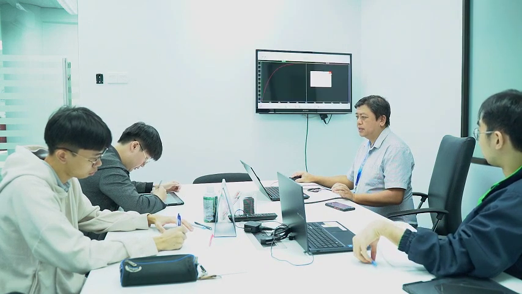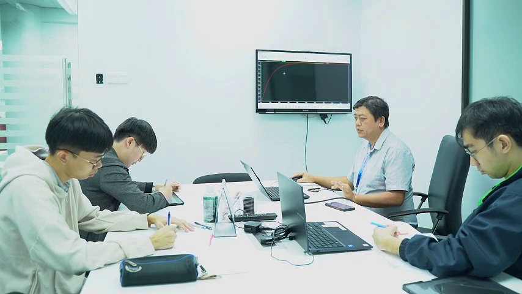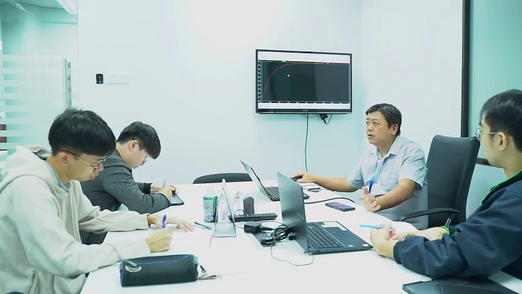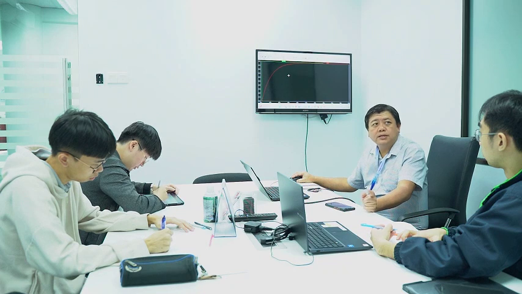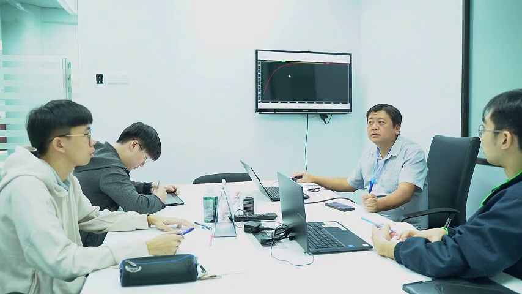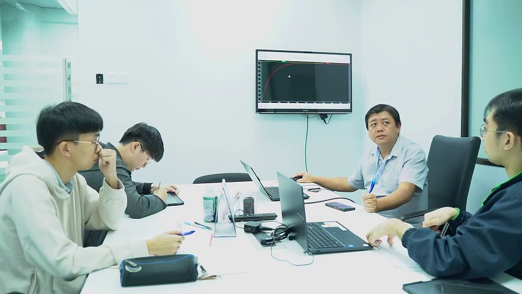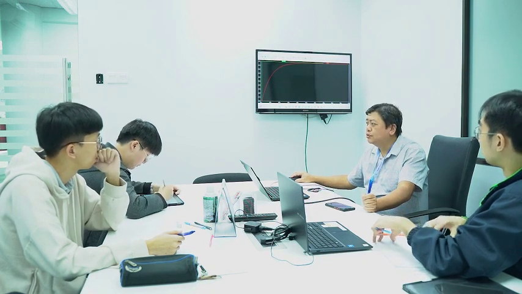So I want to teach you a simple simulation to understand all these things further. For example, how much phase shift does one pole contribute at maximum? One pole contributes 90 degrees. So I'll show you the simulation of that.